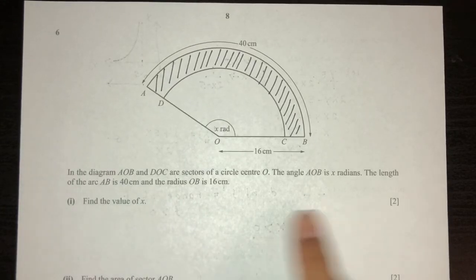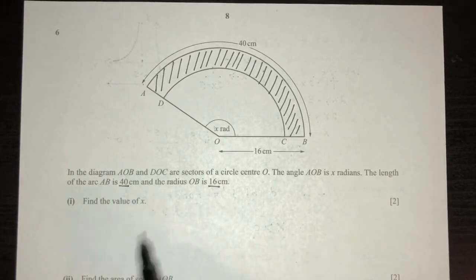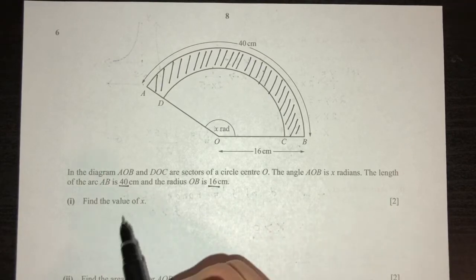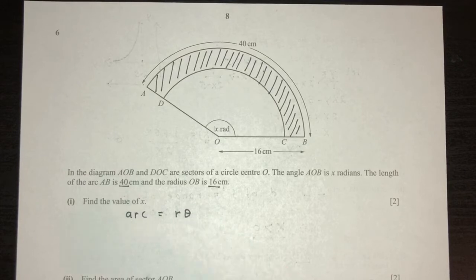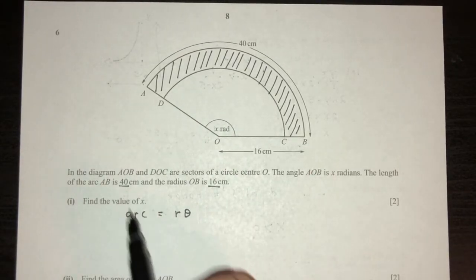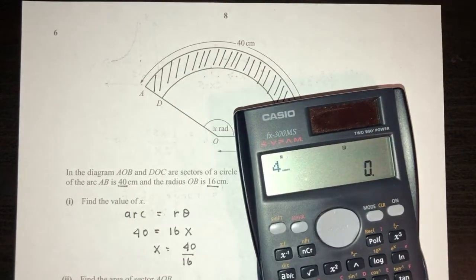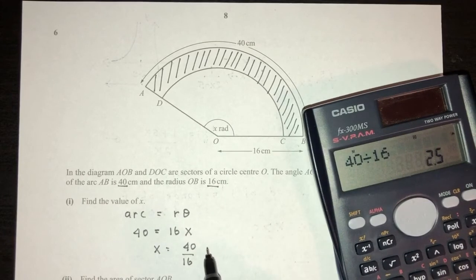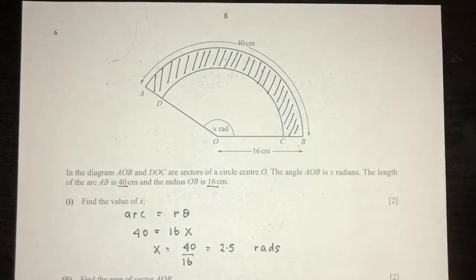So first thing you realize is the length of the arc is 40 and the radius is 16. So how do you usually find arc length? As you guys must know by now, arc length is equal to r times theta. So theta here is x, so arc length is given by 40 is equal to radius times x. x will be 40 divided by 16. That will be 2.5. So x will be 2.5 radians. That will be part 1.